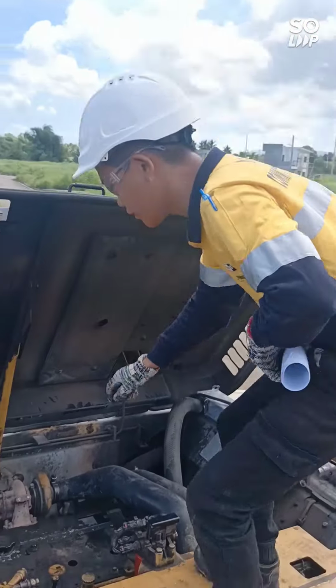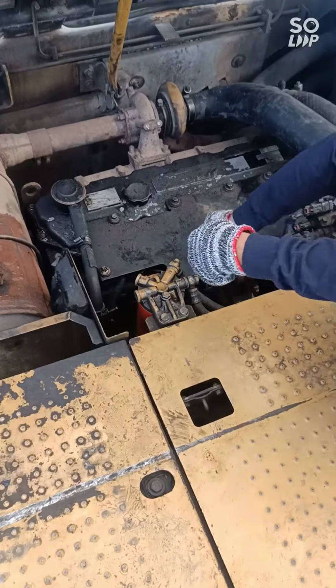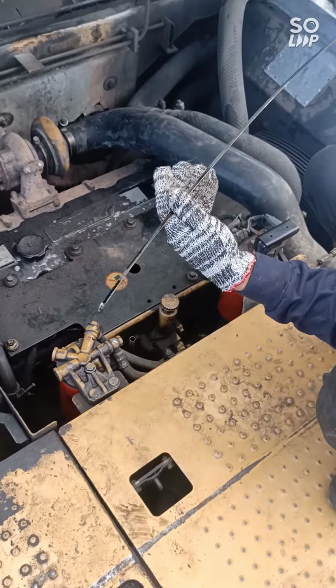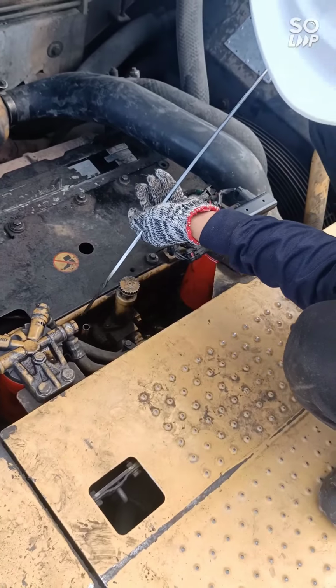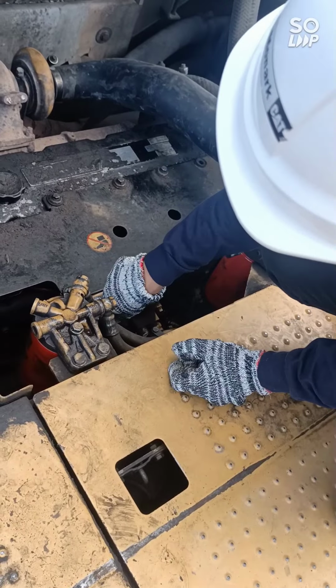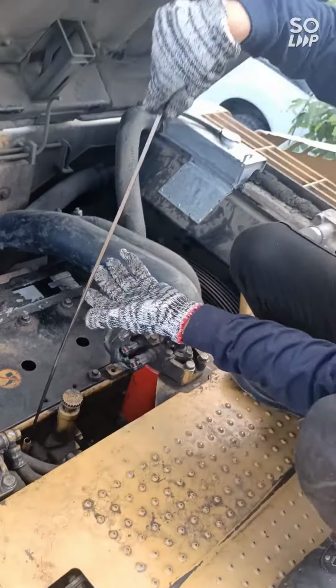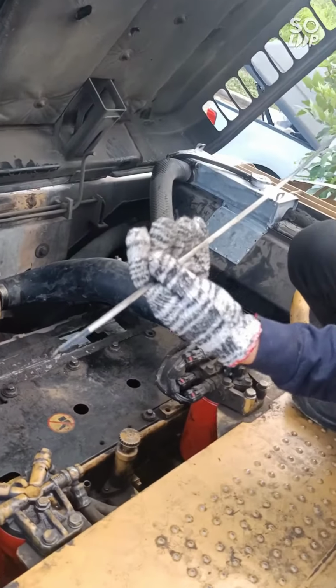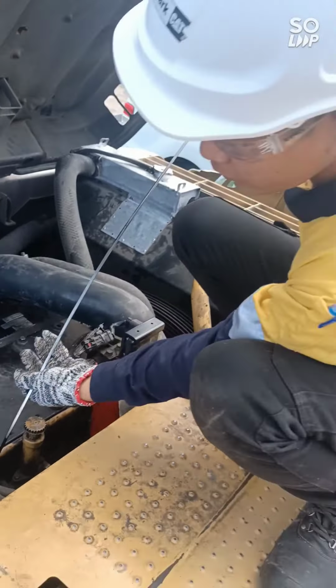the engine oil level. Here, we pull the stick, clean it first, then hit it again, then recheck. The oil's at a normal level.